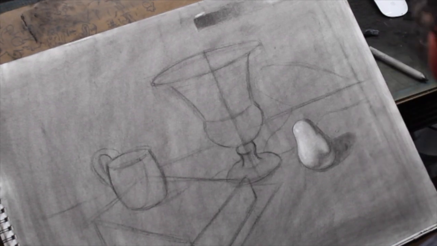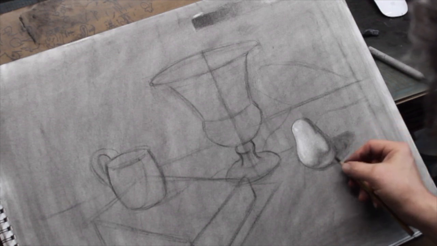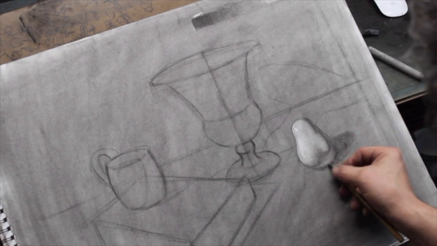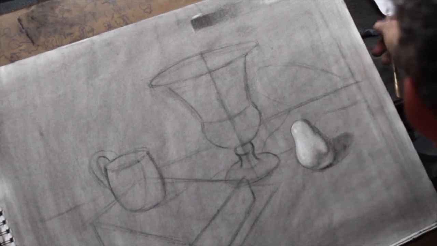Okay, let's go a little bit darker in the shadow. When you guys are working on the cast shadow, think about what values are next to them and erase those out. So we have a cast shadow that is next to the value of the table.